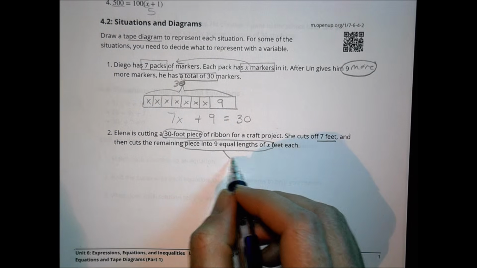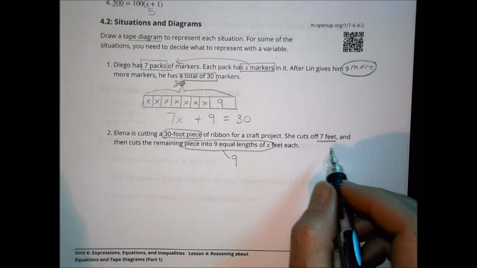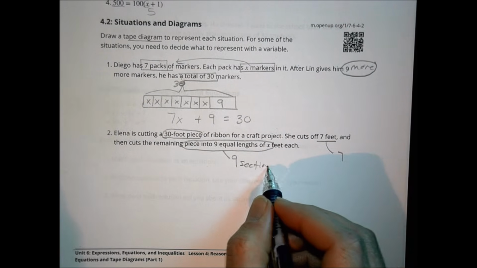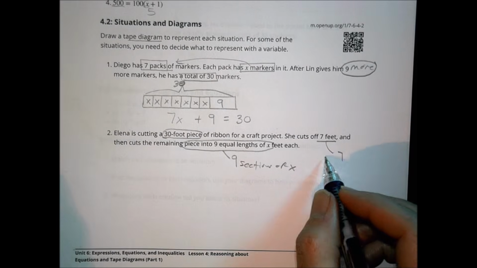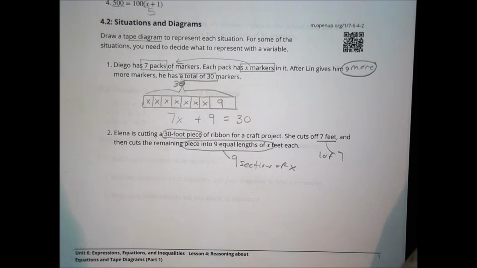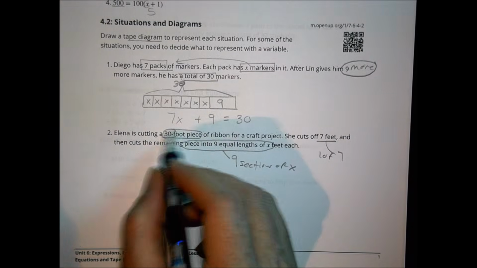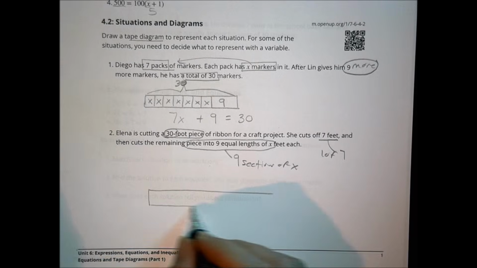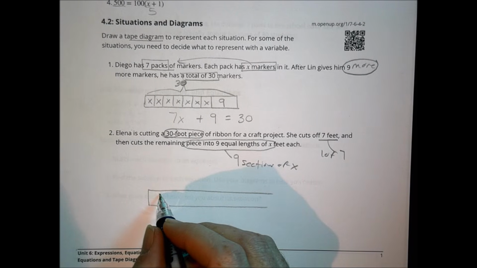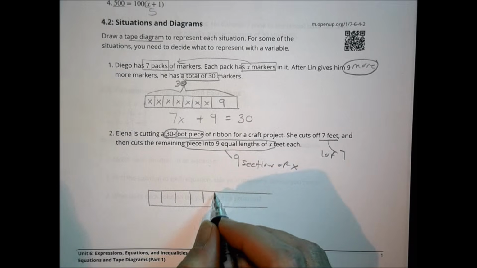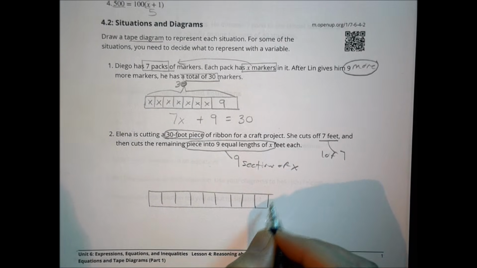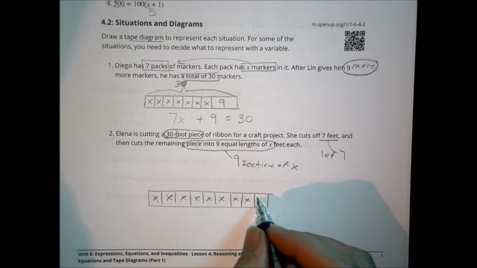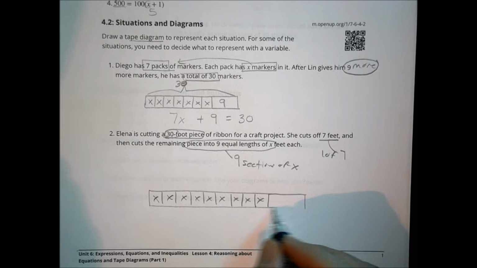We know we have 9 sections here, and we also have a 7 section here, right? So 9 sections of x right there, and we have 1 section of 7, and our total is up here at 30. To make this work, I know that I'm going to have 9 sections of x, which will look like 1, 2, 3, 4, 5, 6, 7, 8, 9 sections of x, and 1 section of 7.